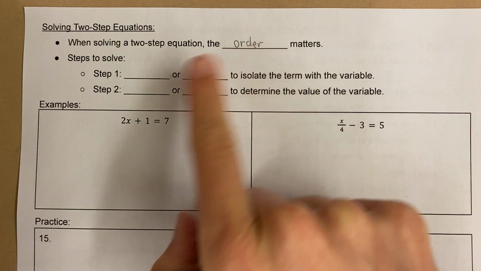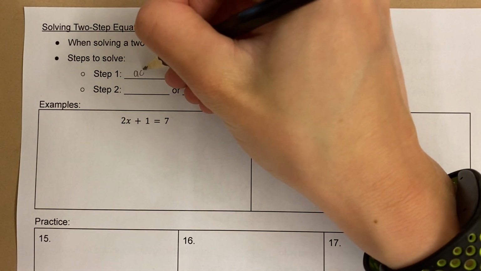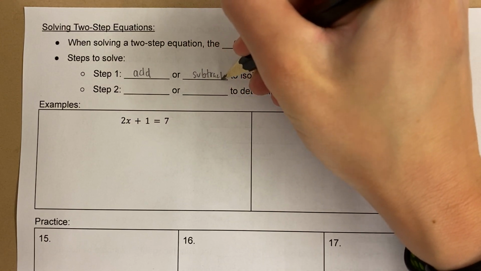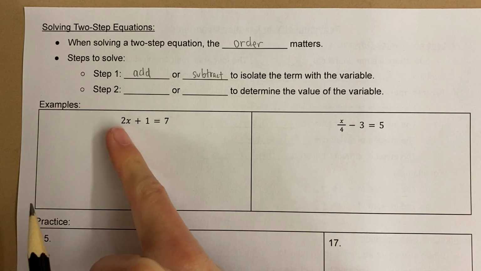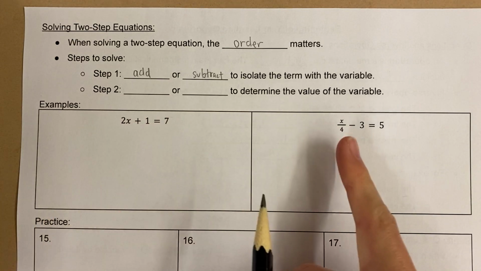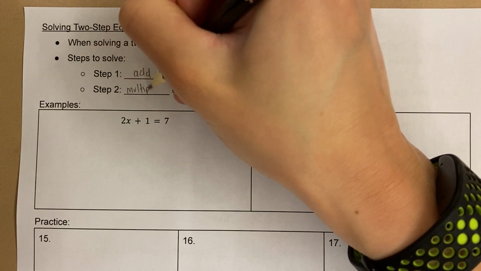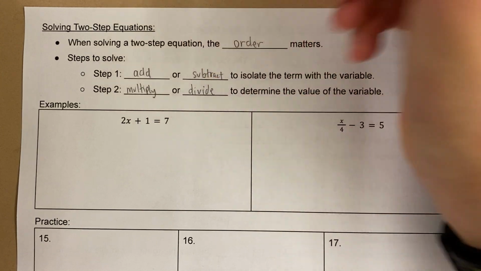Now, the order matters. The thing that we do first, step 1, is we add or subtract in order to isolate this term, the one with the variable. Then, after we have this term by itself, then we can multiply or divide in order to find the variable completely by itself.